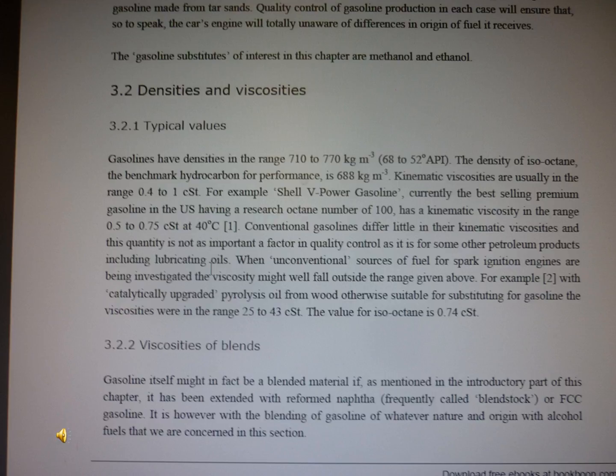And also we're talking about the viscosity of blends. Gasoline itself is in fact a blended material, as mentioned in the introductory part of the chapter. So this is usually a blend of gasoline components of whatever nature and origin, and the viscosity of the blendings.